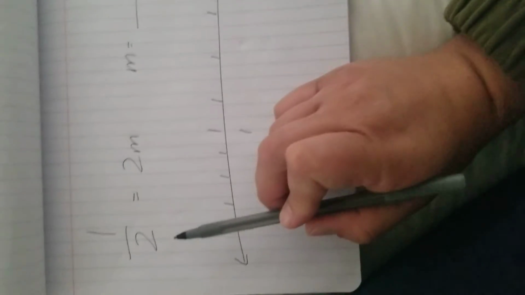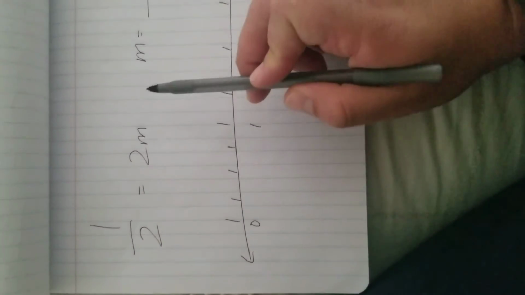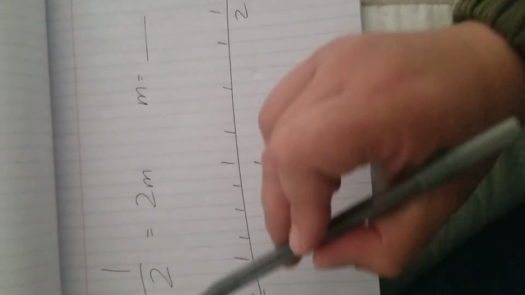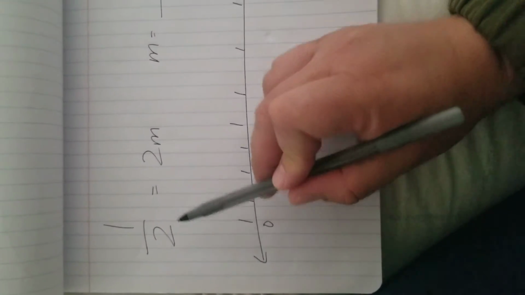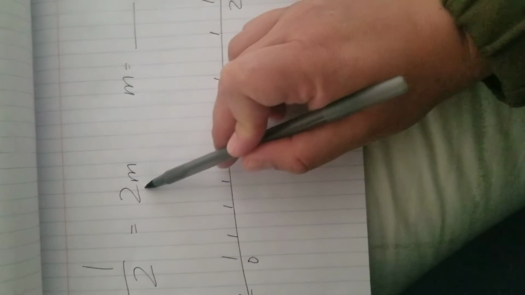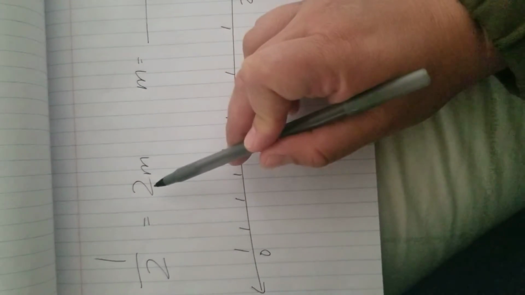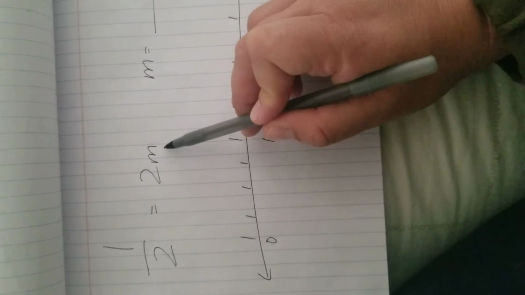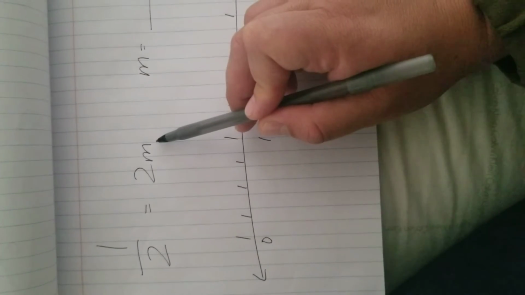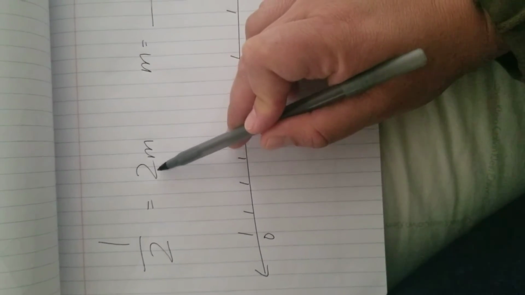Okay, another problem I saw on the worksheet was this one. It looked a little challenging. 1/2 equals 2m. So you need to identify the operation, but you got to focus on the side with the variable. So here's 2m. When there's a number next to the letter, that means multiply. So they're multiplying by 2.